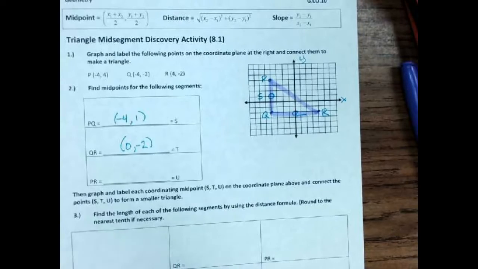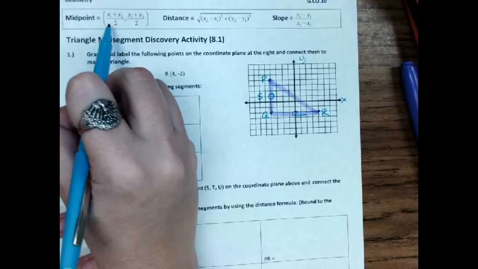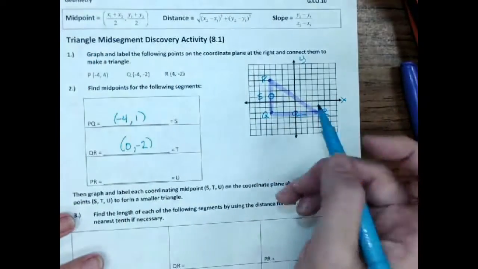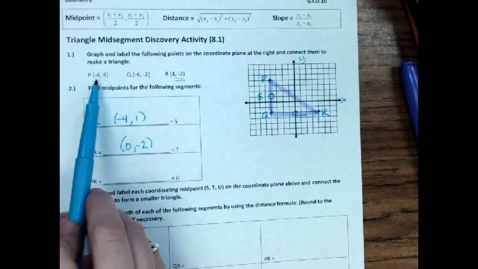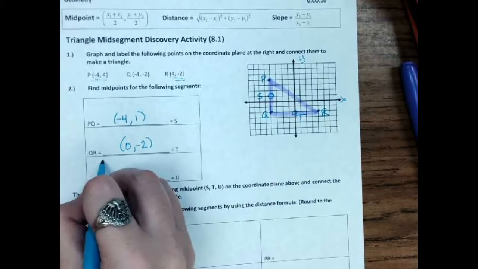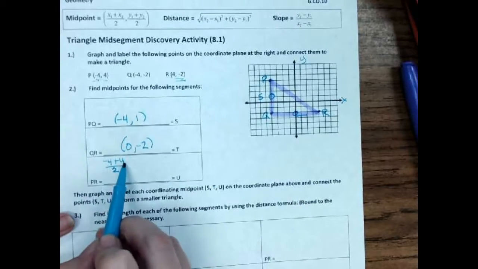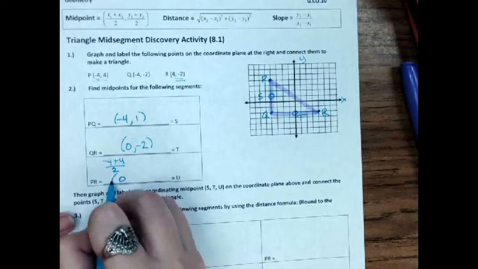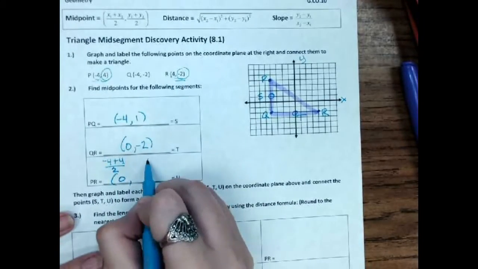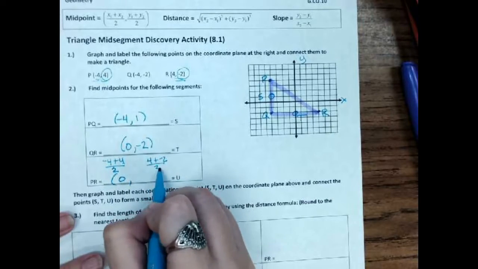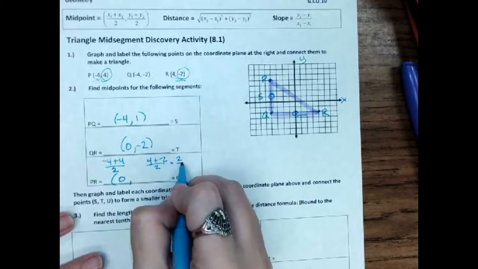And finally, this one is the slanted one that's possibly a little harder to find. I'm going to quickly remind you of how to use the midpoint formula. It's just the average. We take the two x values, so PR, that's this one and this one. We take the two x values, -4 and 4. We add them together and we divide by 2. Well, -4 plus 4 is 0, over 2 is 0. And I'm going to do the same thing with the y's. Here's the y's. 4 plus -2 over 2. 4 plus -2, that's 2 over 2. And that gives me 1.